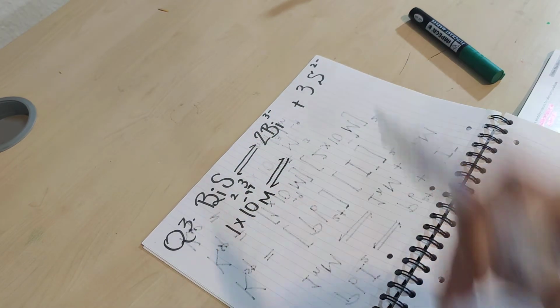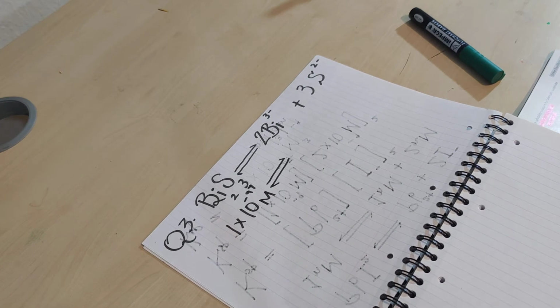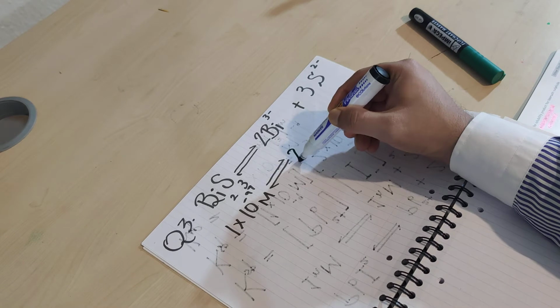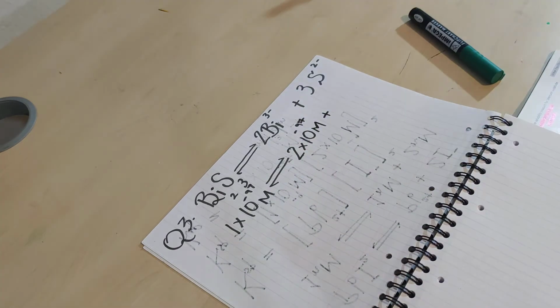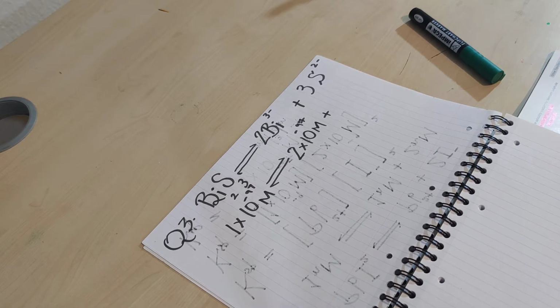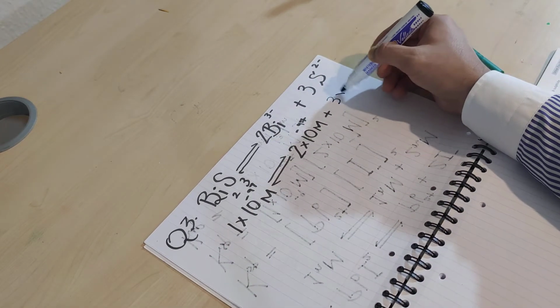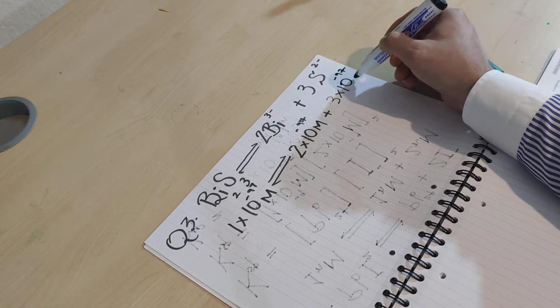So this would be bismuth would be 2 times 10 to the power minus 97 plus, and sulfide would be 3 times 10 to the power minus 97 moles per dm cubed.